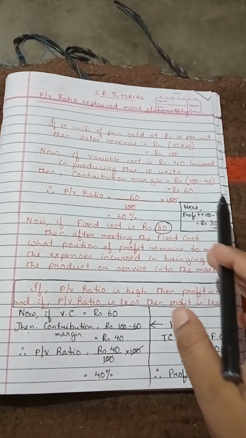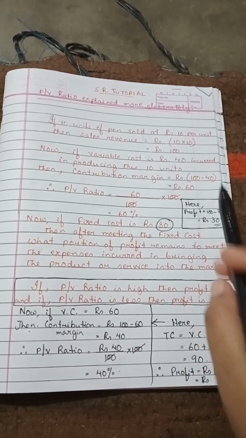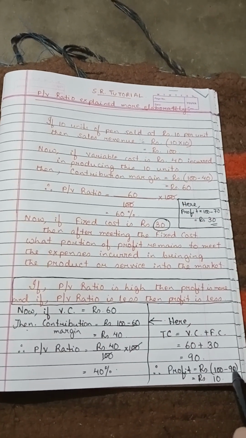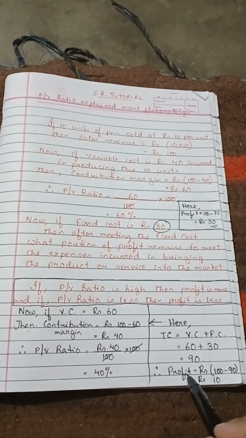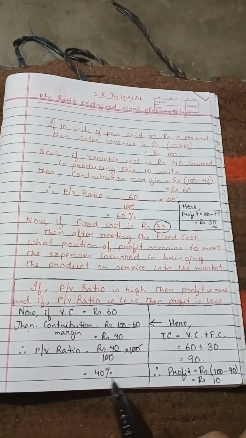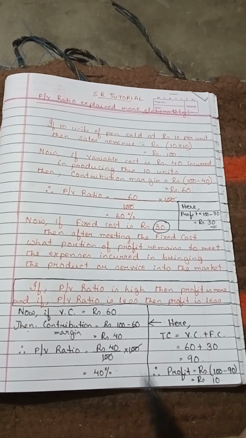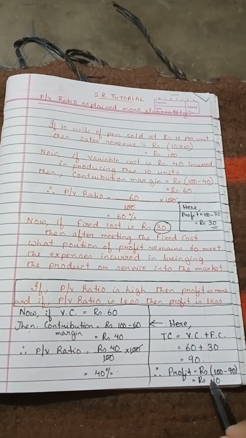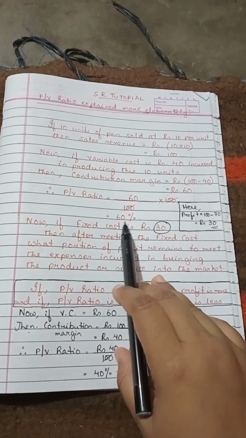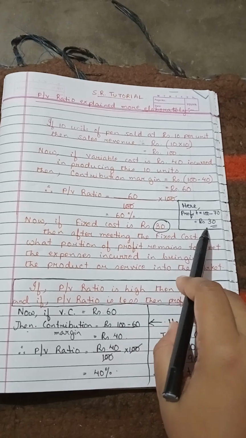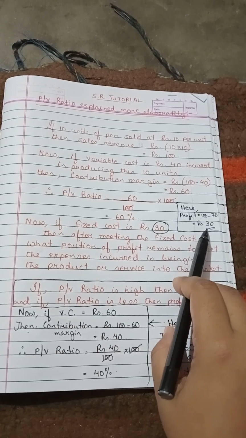And 100 is the sales revenue. So 100 minus 90 is rupees 10. So profit is rupees 10. When PV ratio is less, profit is also less. When PV ratio is more, that is 60%, profit is high, that is rupees 30.